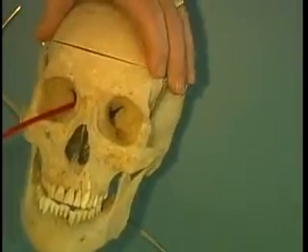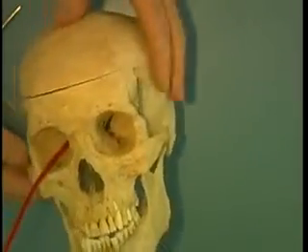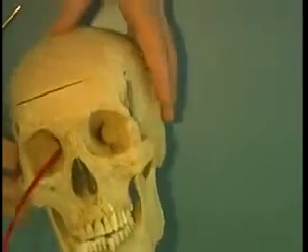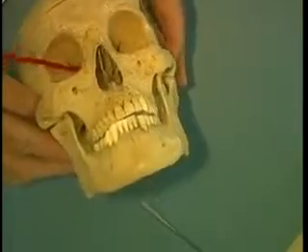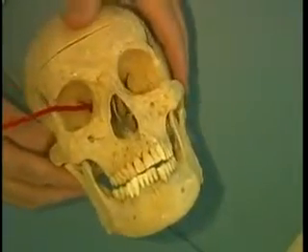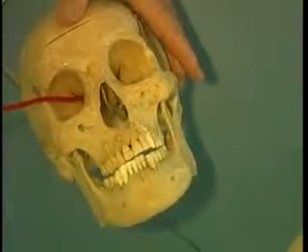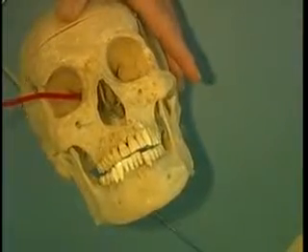So, trying to rotate this. I'm not doing a good job. Right back there. Okay, that's the optic canal.